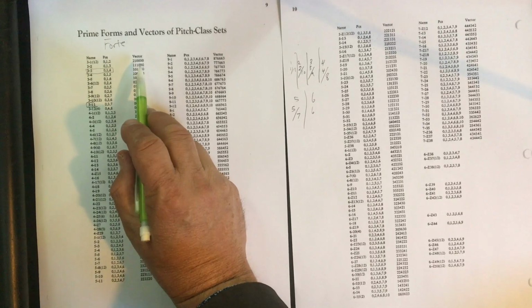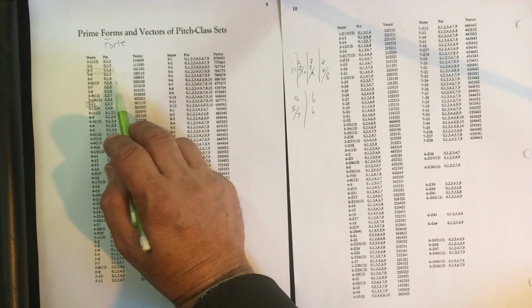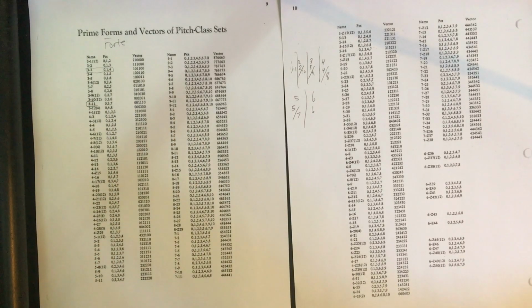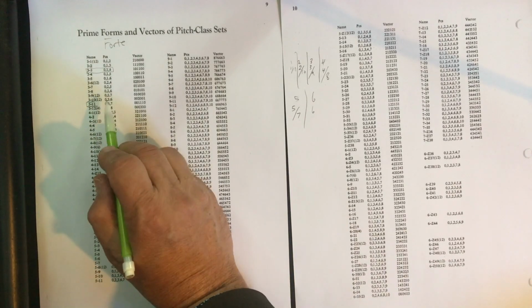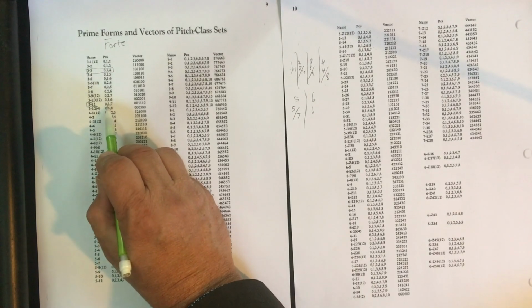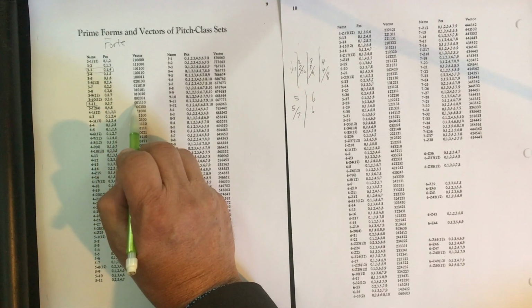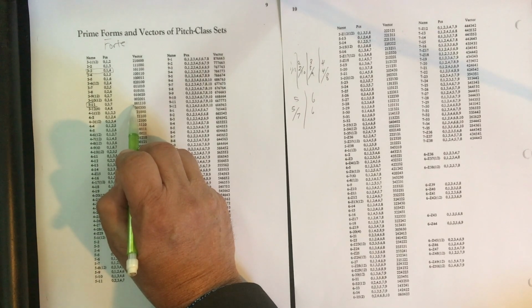So this vector tells us how many of each interval class is in each set class. Let's take an example. Let's take the major triad. Why not? 3-11, 037. And it tells us there are 0 instances of interval class 1, which is true.